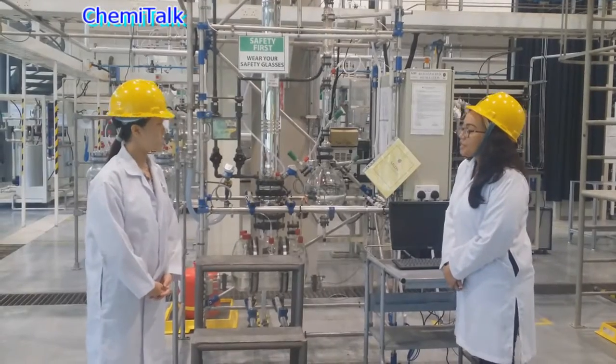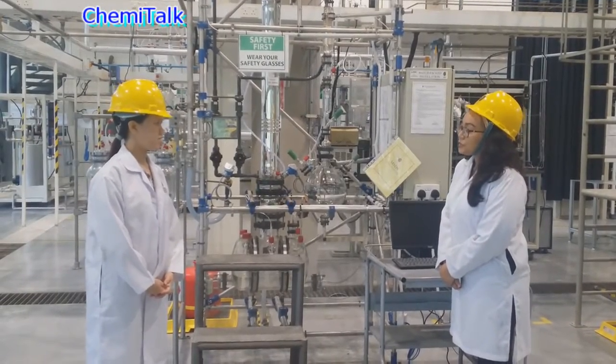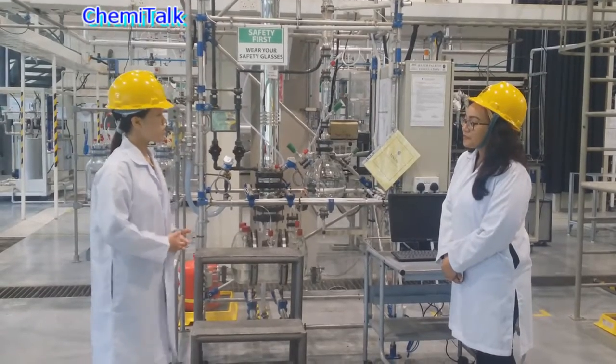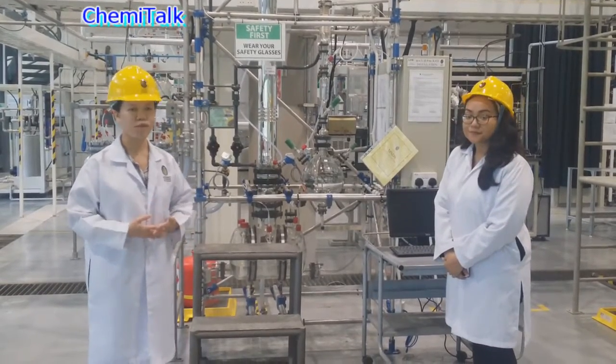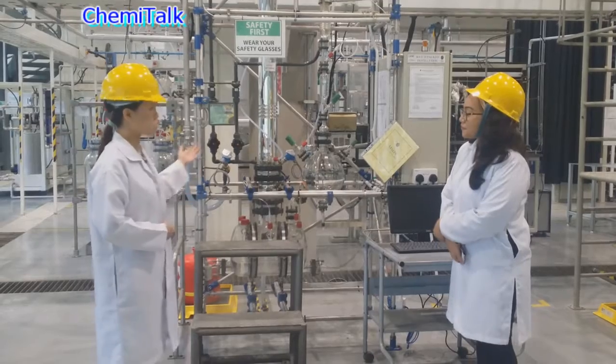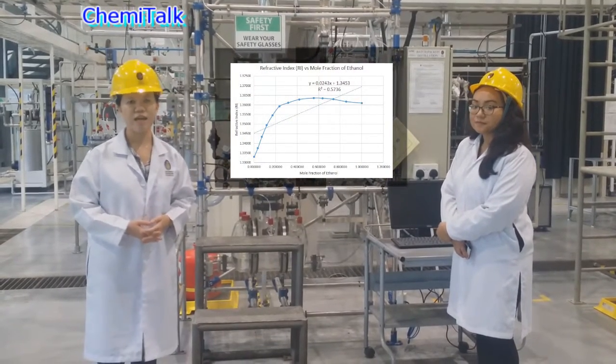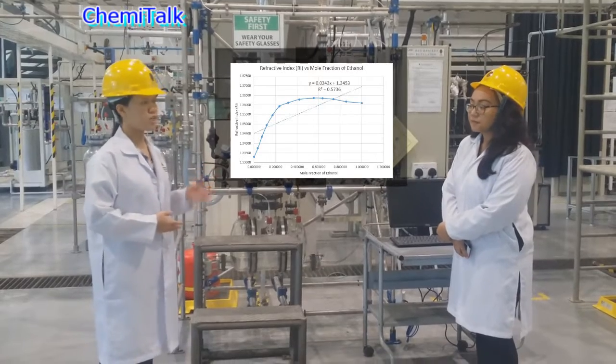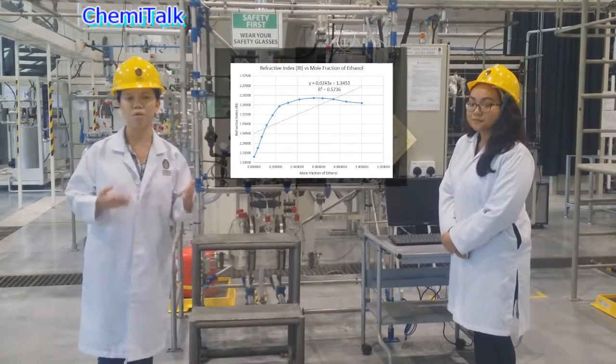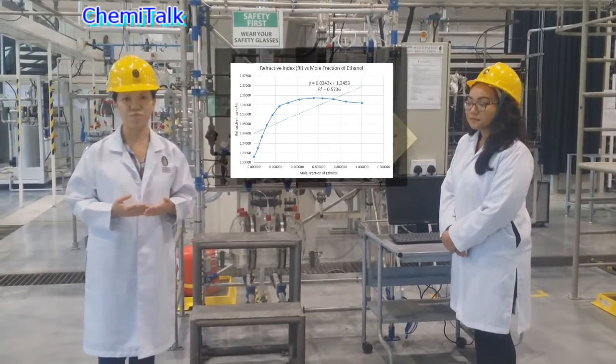Now, Ms. Lee, can you briefly explain how to use the calibration curve? Sure. After the ethanol is obtained from the top and the bottom of the batch pack distillation column, the refractive index is measured. Then, this calibration curve is used to obtain the mole fraction of the ethanol.